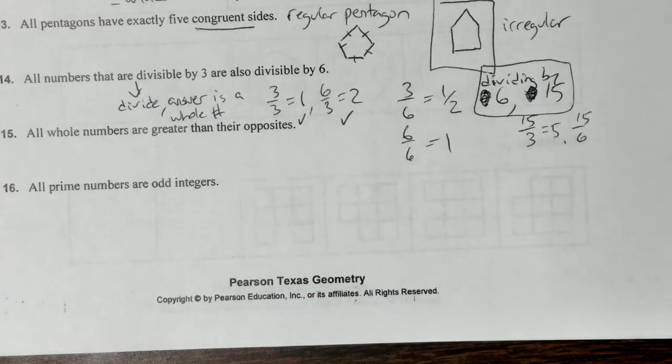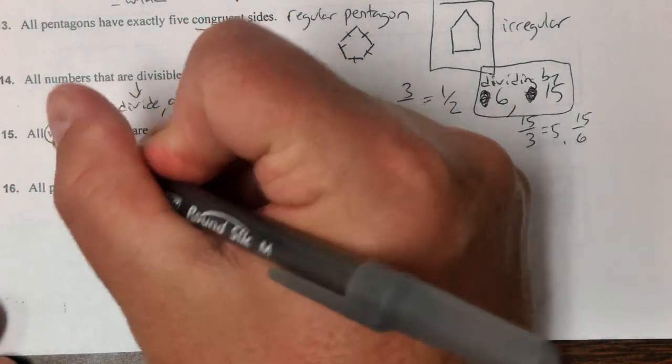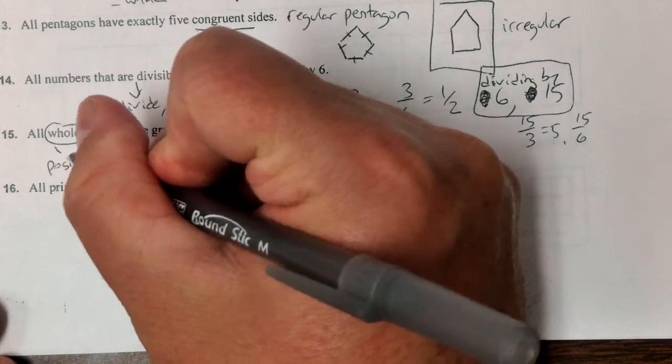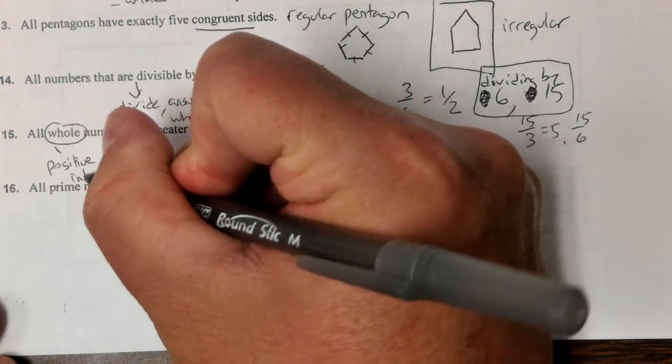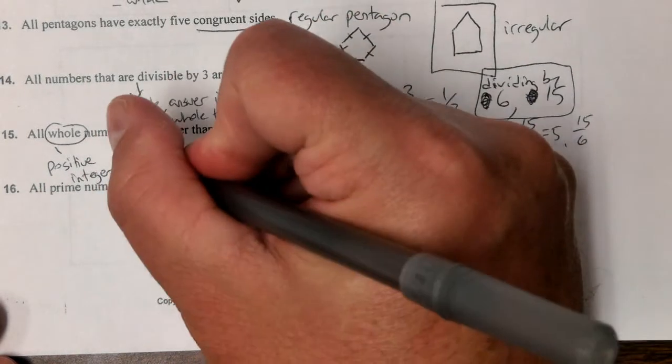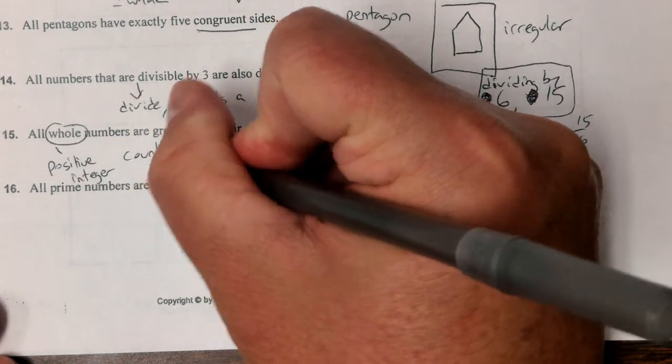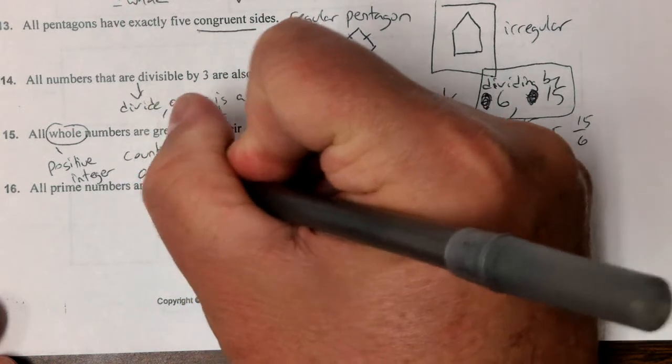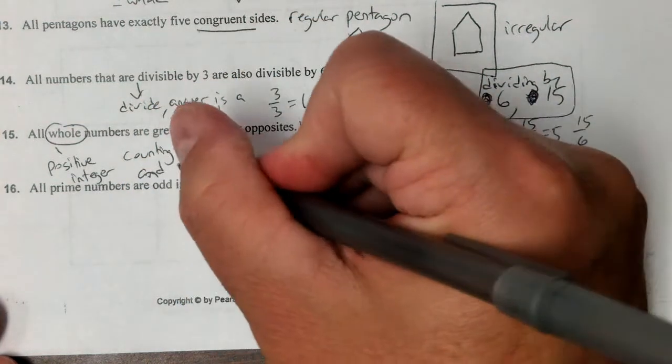Okay, all whole numbers are greater than their opposites. So a whole number would be a positive integer. I'm going to define it that way. It's basically like a counting number, and now you're going to get the answer, 0.